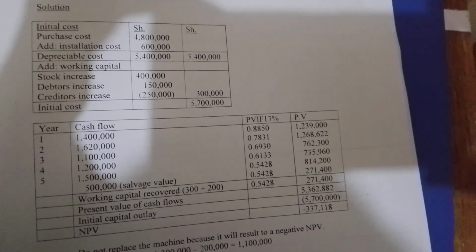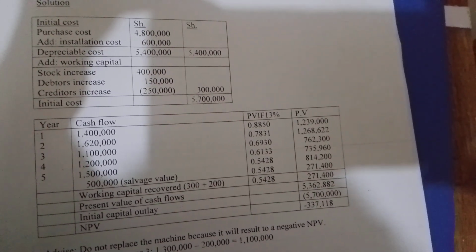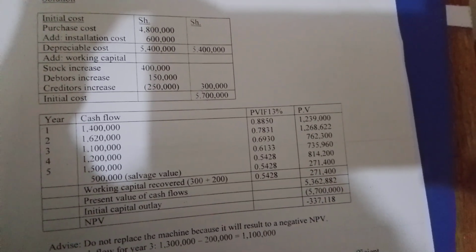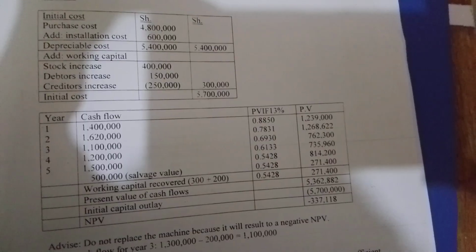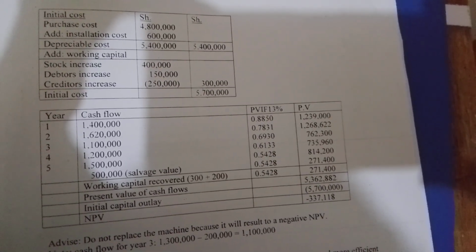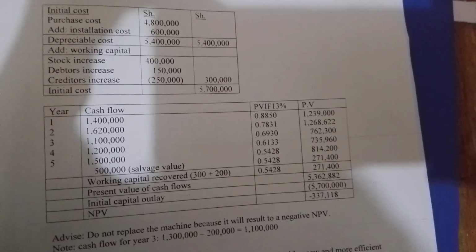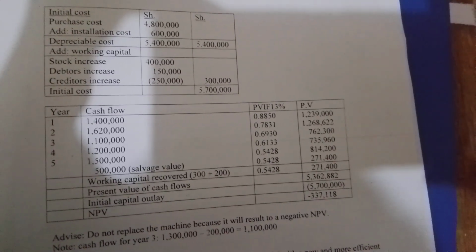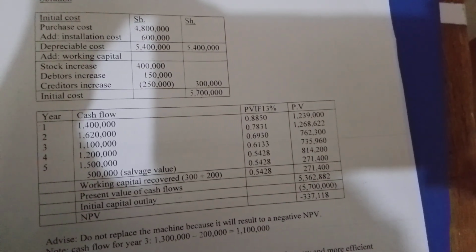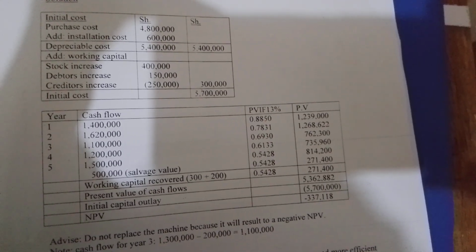Then working capital adjustments: if the changes in working capital occur at the start of the economic life of the asset, then such changes should form part of the initial cost of the asset. Note, however, that when calculating depreciation, you will not use the figure inclusive of working capital.